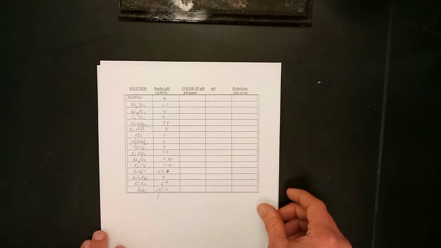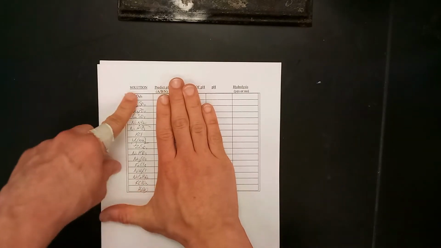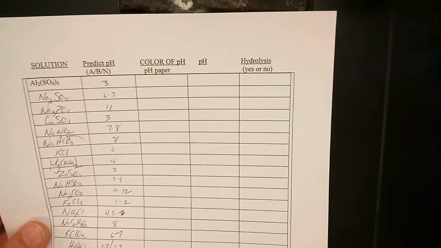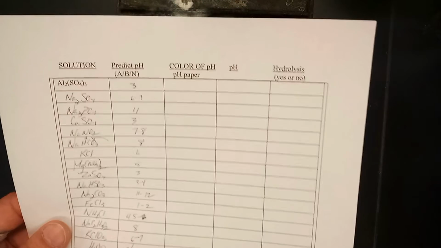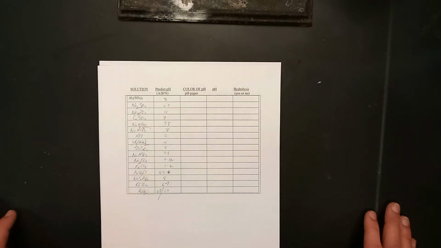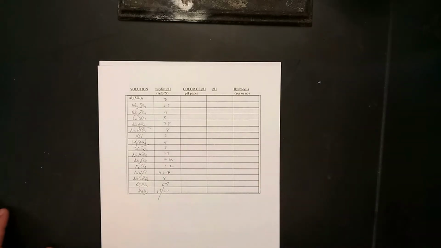So, in order to do this, you'll need a data sheet. Your data sheet will look something like this, with the solutions over here on the left, your predictions here in the middle chart, which I've filled out there for you, and the color of pHs, the actual pH levels, and determining whether or not hydrolysis is occurring or not. You'll be filling out these 4 columns technically. You'll be determining those 4 columns as you do the lab, which we will get started on now.